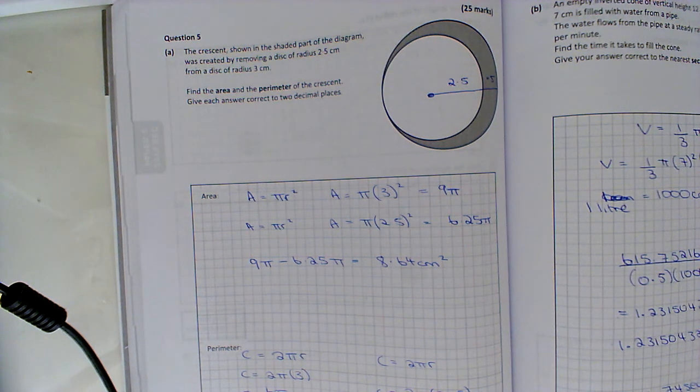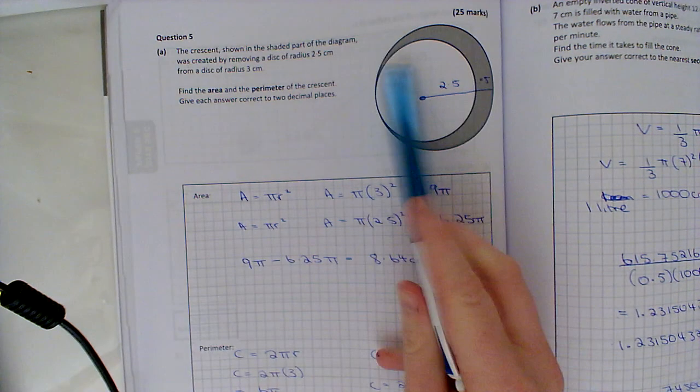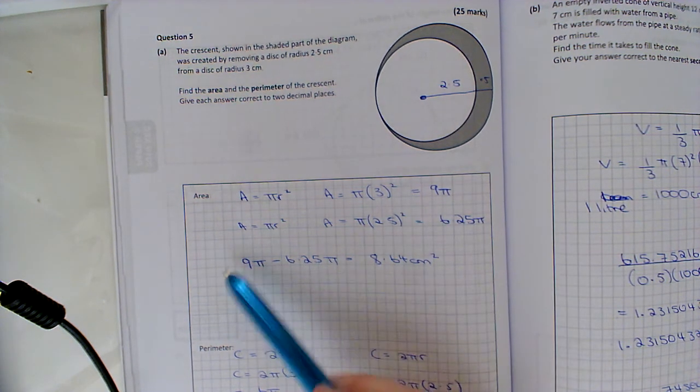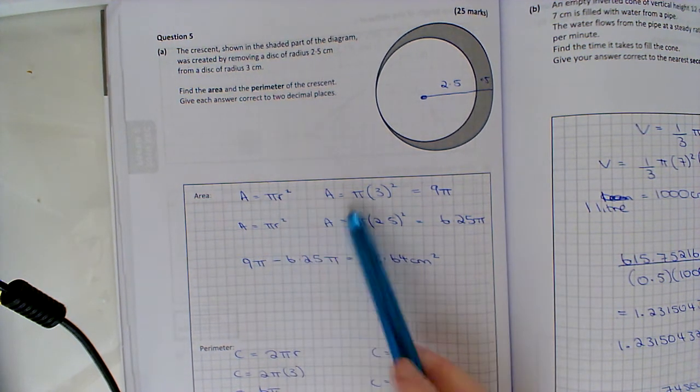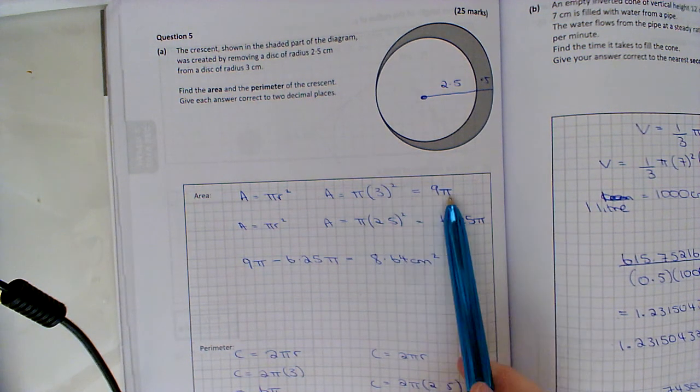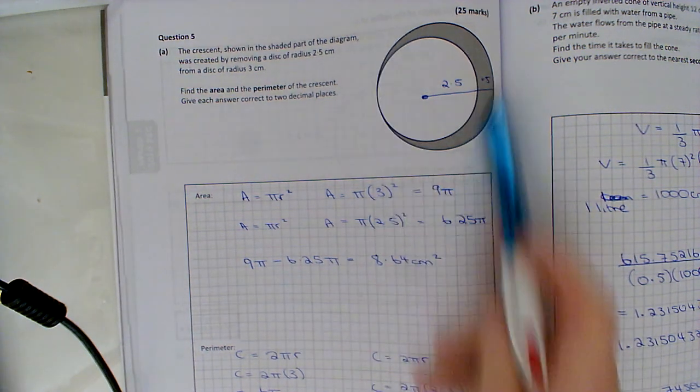So I'm dealing with a circle and I have the area. Basically I have 2 circles that I need to be dealing with because the crescent is part of this circle here. So the area of a circle is pi r squared, so my area is equal to pi bracket 3 squared, and that's 9 pi. Okay, so that's my full circle.